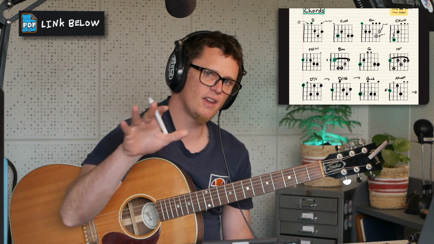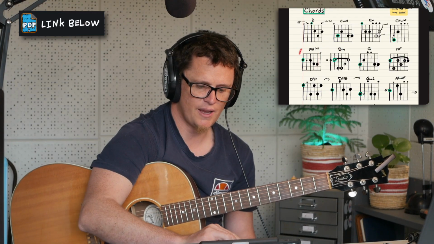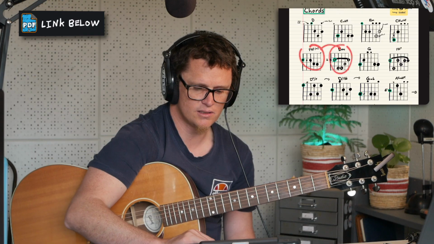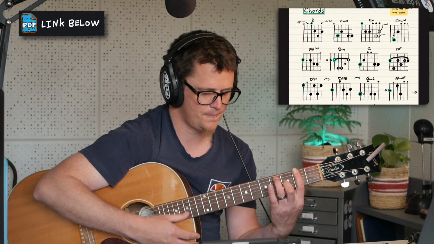But you can think of it in the key of B minor, then it's the 5 of the B minor. So this F sharp 7 always leads to the B minor chord. So this F sharp 7 leads to that B minor chord in the chorus.